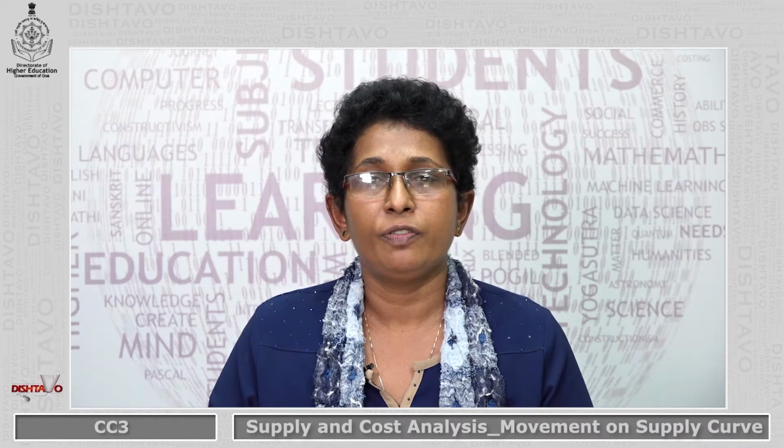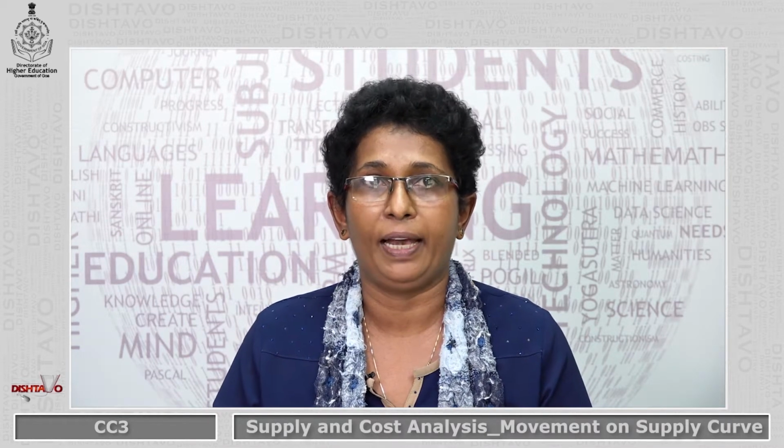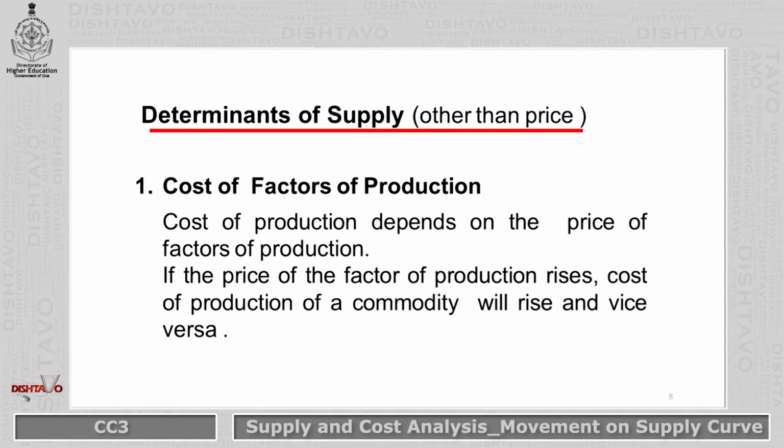Coming to the determinants of supply, these are also referred to as the factors determining supply other than price. Let us discuss what are the important determinants of supply. First factor, cost of factors of production. Cost of production depends on the price of the factors of production. If the price of a factor of production rises, the cost of the production will also rise and vice versa.